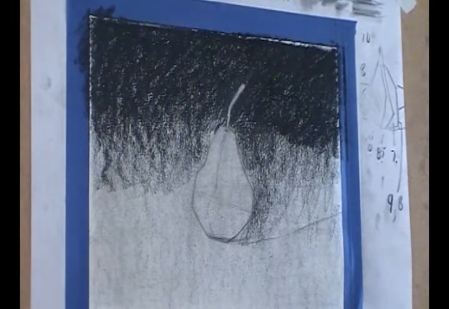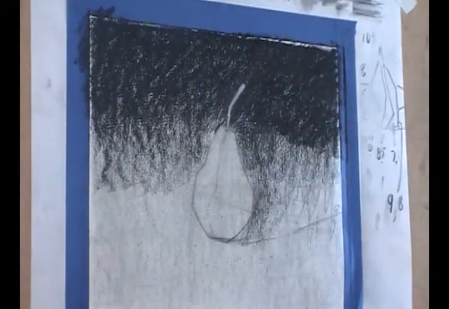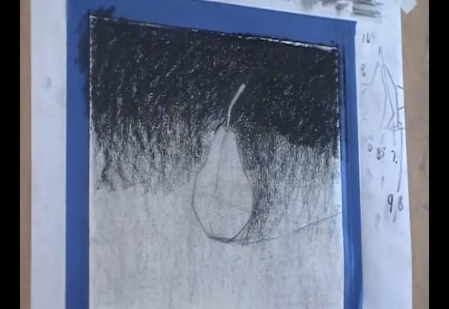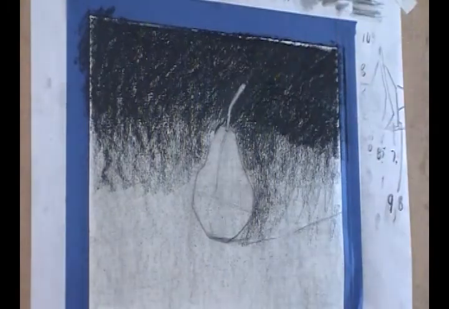So you see what I did? I charged up the background with this compressed charcoal. This ain't the Conte crayon, I promise. This time I keep picking up the Conte before I remember. And this is a soft. And so soft is in the range of your 5B into the 6B and stuff like that.